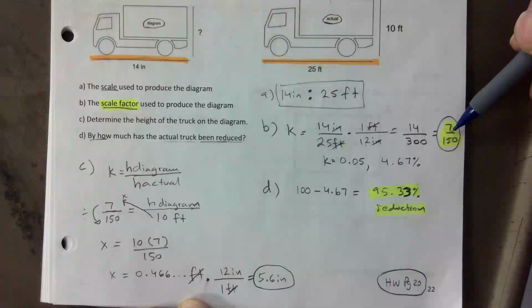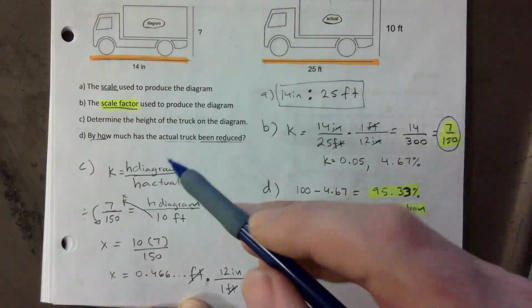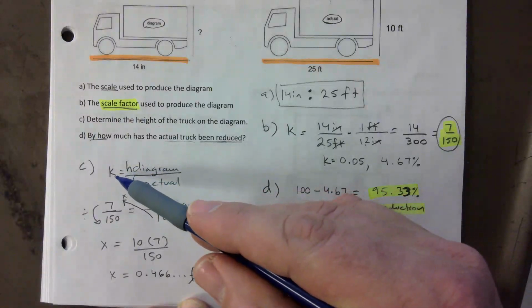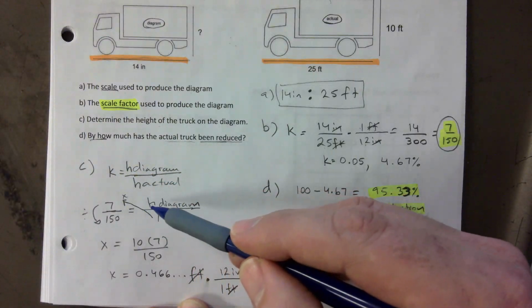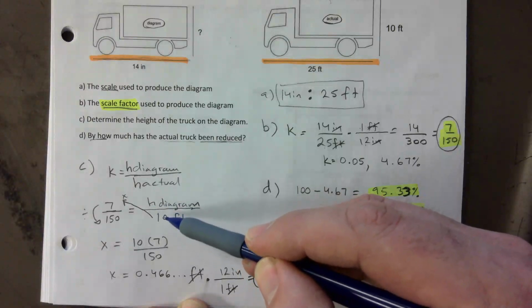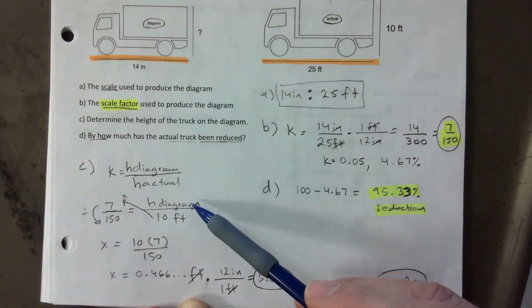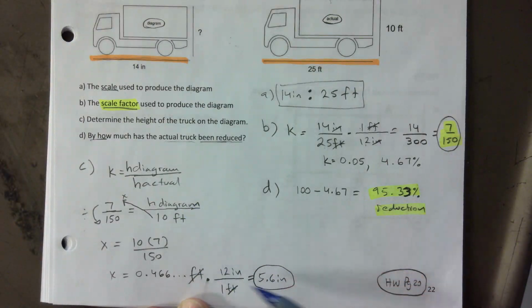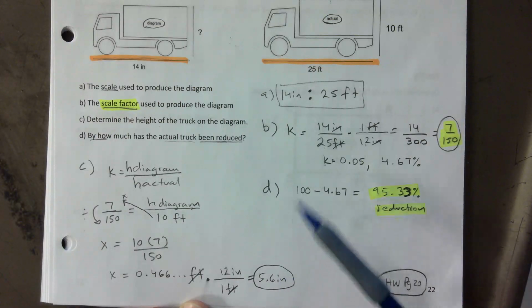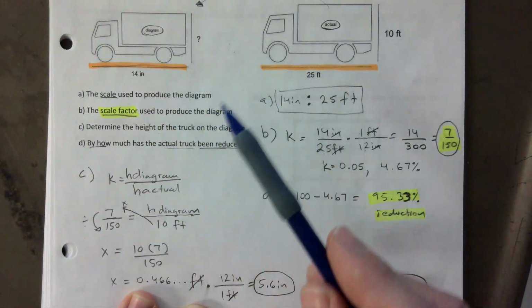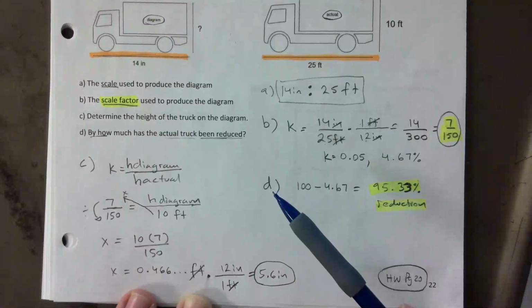Once you have the scale factor, you can use this again and plug in your scale factor, and I could ask you for either one of these as long as I give you one, and then you just have one missing piece. And then you solve for the missing parts. That's how this goes. I could still talk about the width of the trucks and stuff like that, but usually this is all you will see.